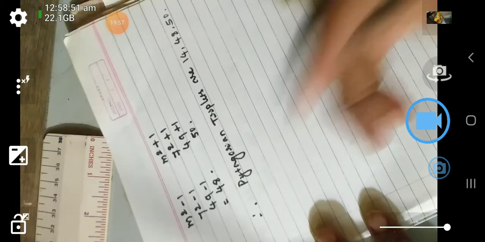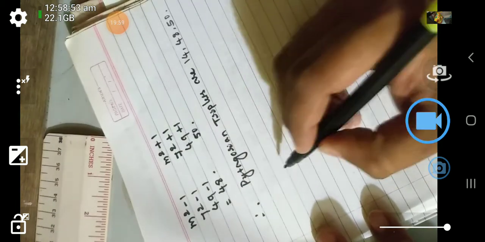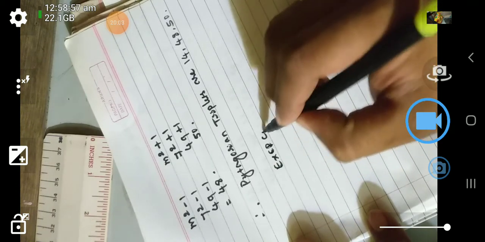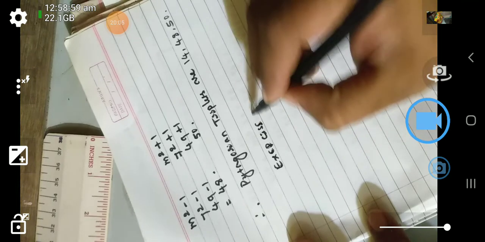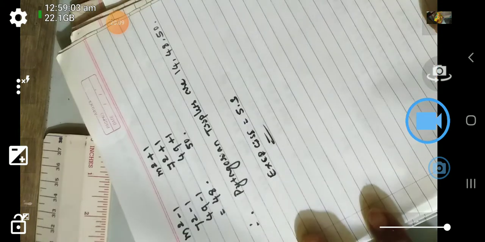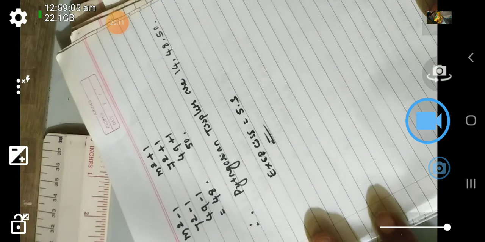Okay, next, Exercise 5.3. I'll do an example. Let's try to understand how it works. Exercise 5.3: what could be the possible ones digits of the square root of each of the following numbers?